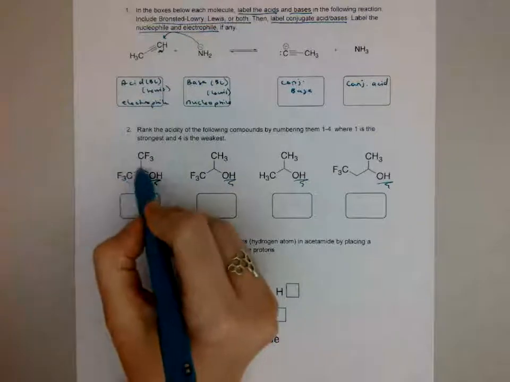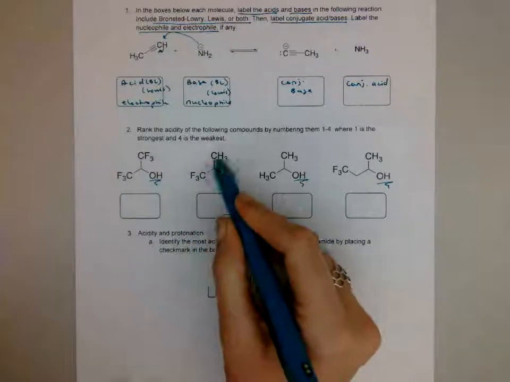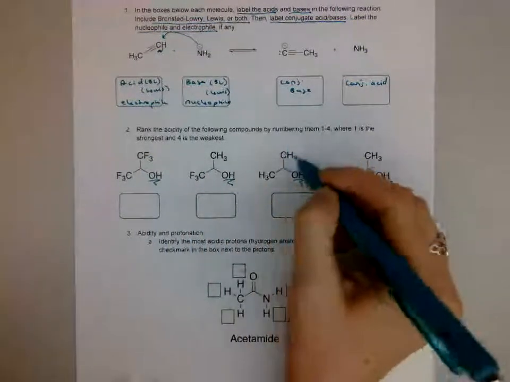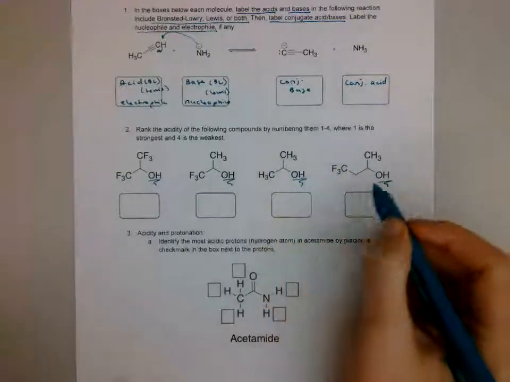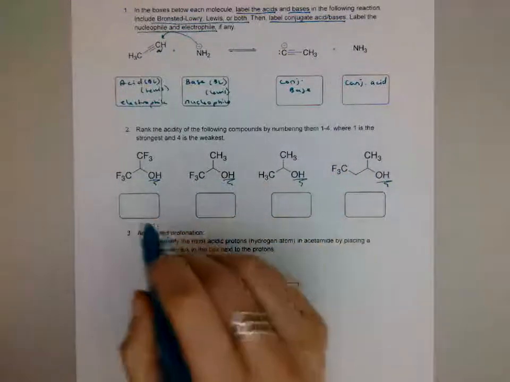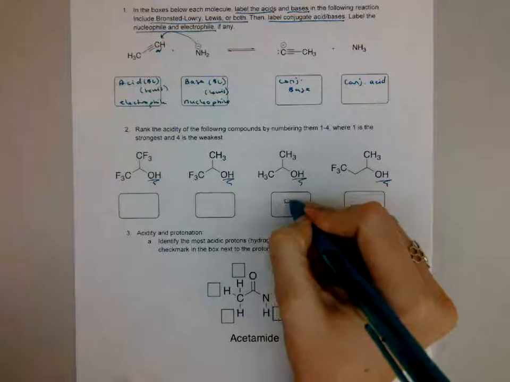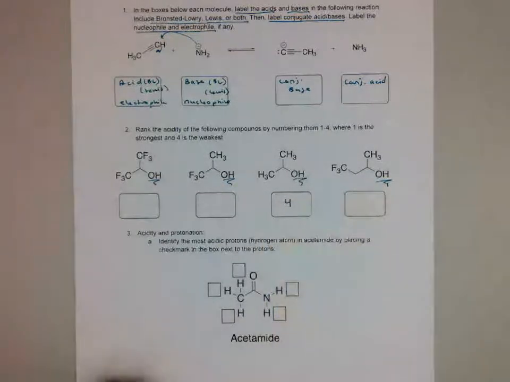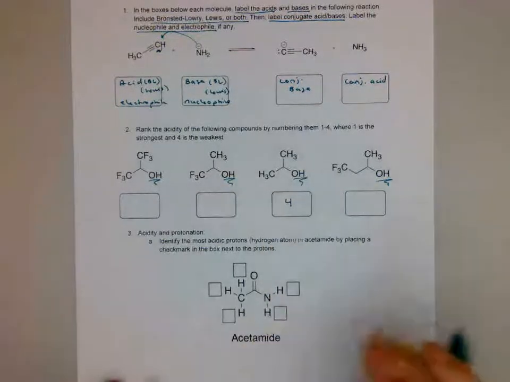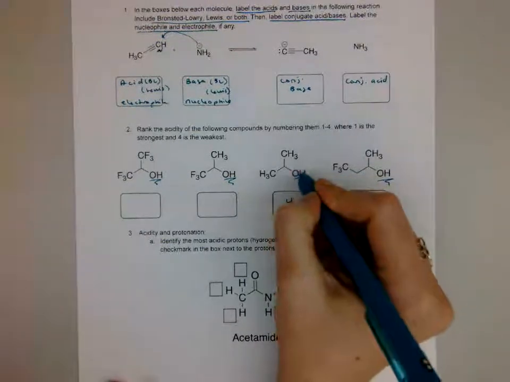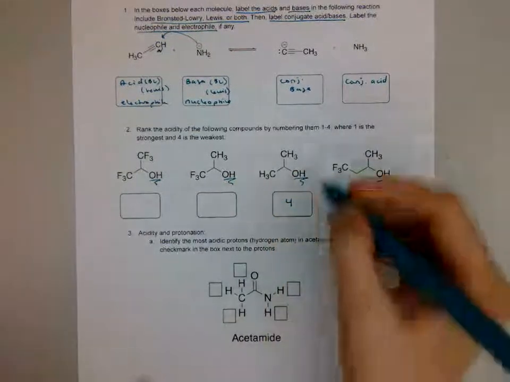Well, the only thing I see is these have inductive groups on them, and this one doesn't. This doesn't have an inductive group on it. Every other one does. So I'm going to say this is the least acidic. This is the weakest acid. It wants to give this up the least because the electrons will be really concentrated here.